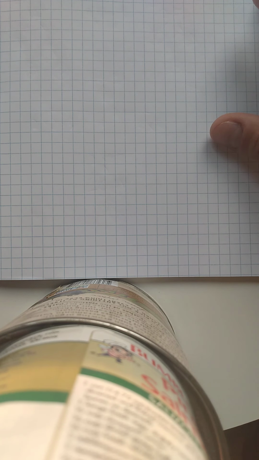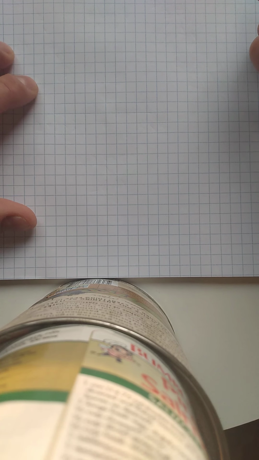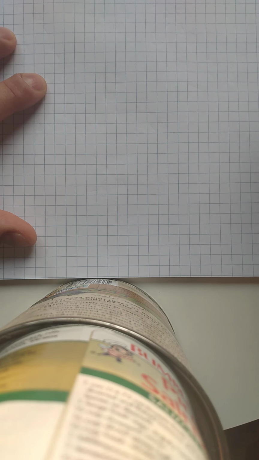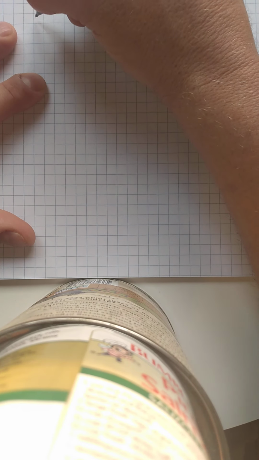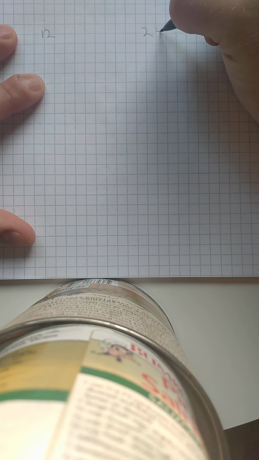All right, good morning. I just want to give a quick overview of investigation 3.3 C, which asks us to find a pair of numbers whose least common multiple is the product of those numbers, and then also to find a pair of numbers whose least common multiple is less than the product of those two numbers. I'm going to start out by using 12 and 25.